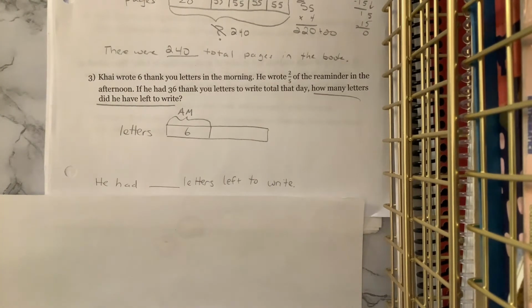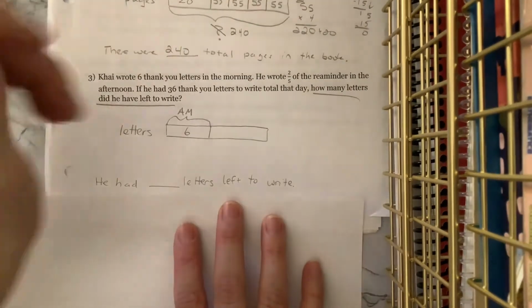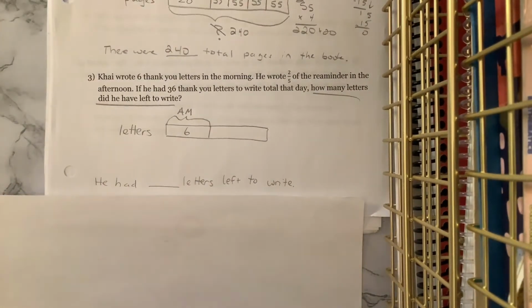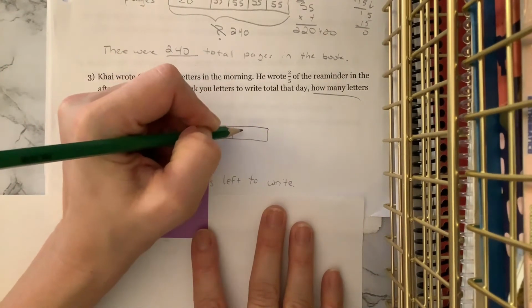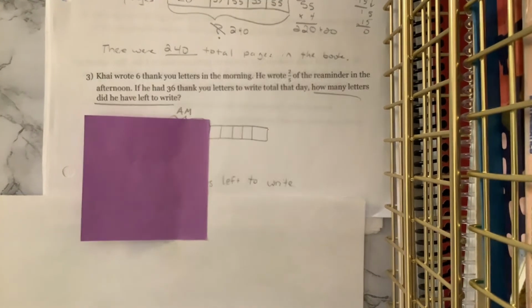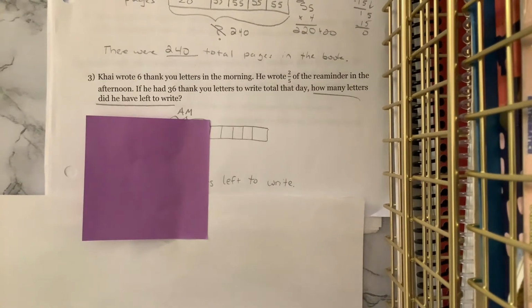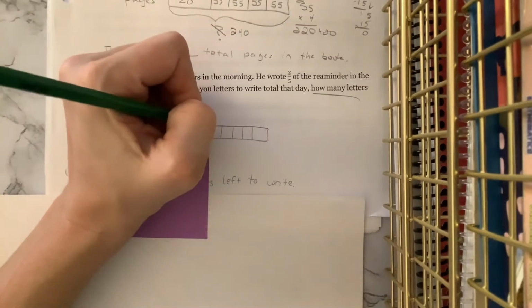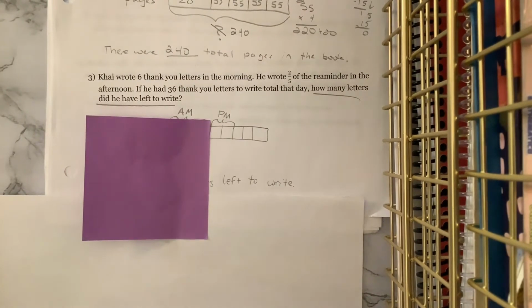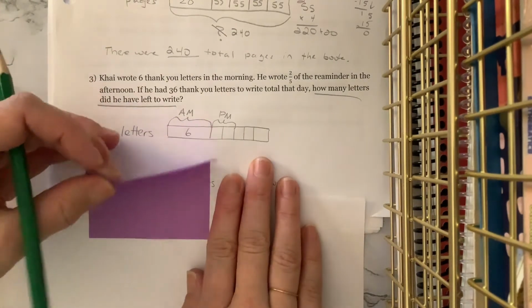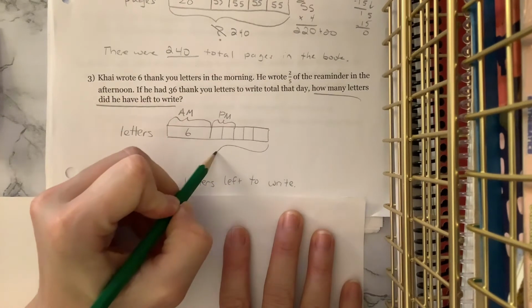And then it said he wrote 2/5 of the remainder. Man, my spelling. Remainder, that should be 2/5 of the remainder in the afternoon. So what do we need to break the remainder into? Remember, the remainder is everything that's left. So if he's doing 2/5, we want to break this into 1, 2, 3, 4, 5 equal boxes. Okay, he wrote 2/5 of the remainder in the afternoon. So this is going to be 2/5 for our PM, right? 2/5 of the remainder. Then we're told he had 36 thank you letters to write total that day. That means all together.